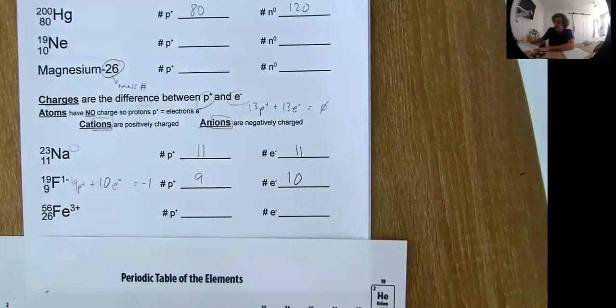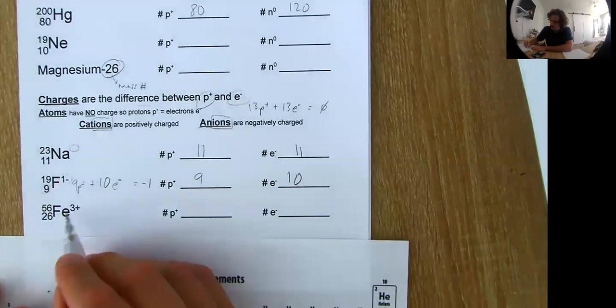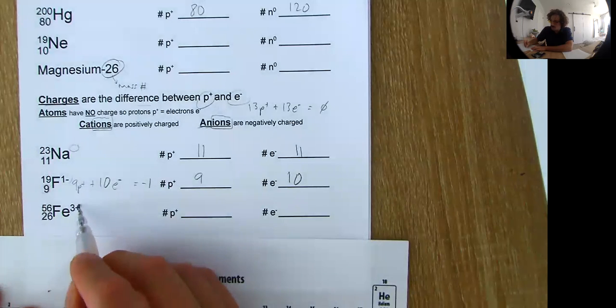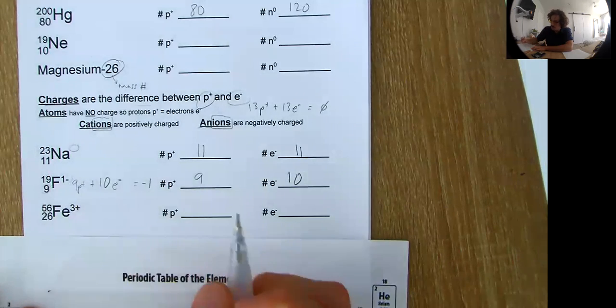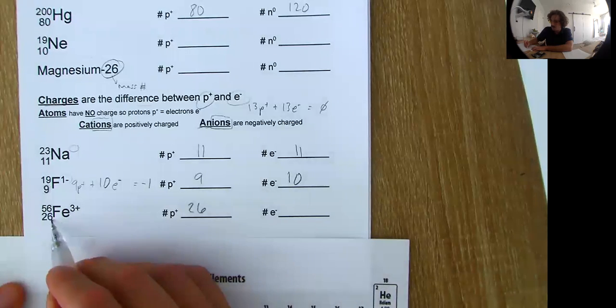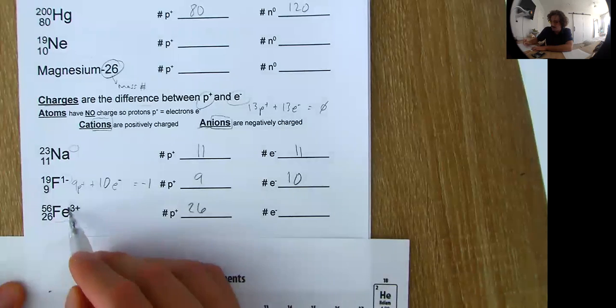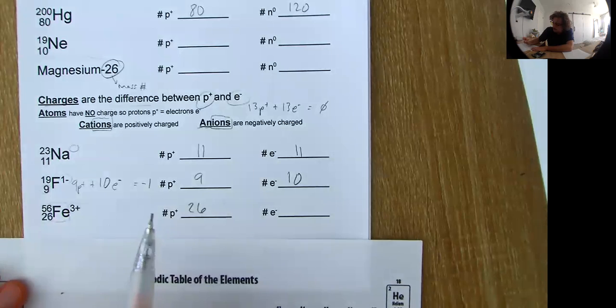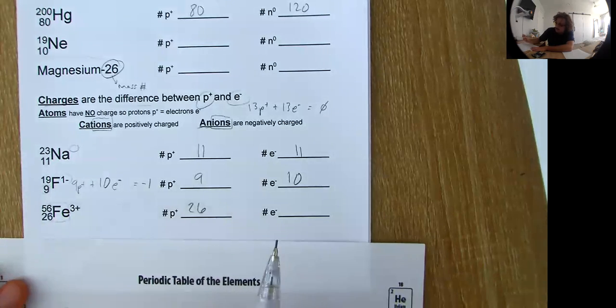Okay, let's do a positive example. All right, so this is 26 protons, a mass number of 56, and there's a charge of +3. So we know that the number of protons is 26 for this symbol Fe, and this symbol Fe stands for the element iron. Fe is iron. Okay. You go ahead and pause it, try and figure it out yourself.